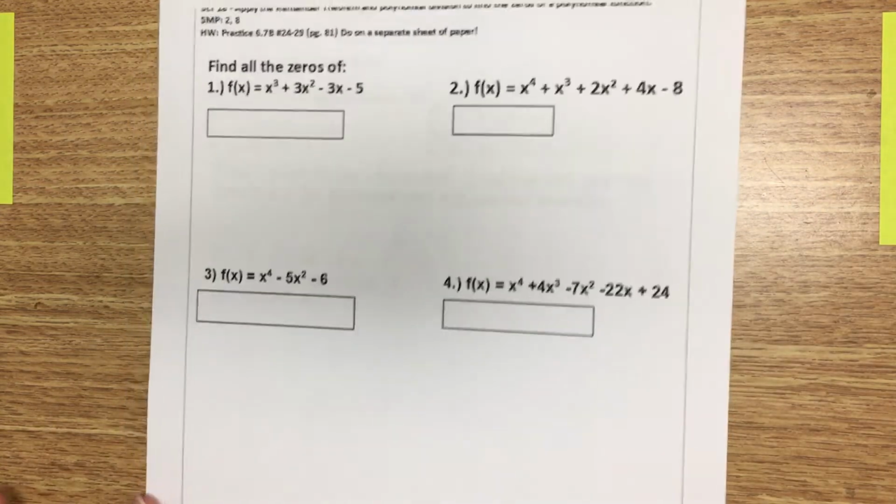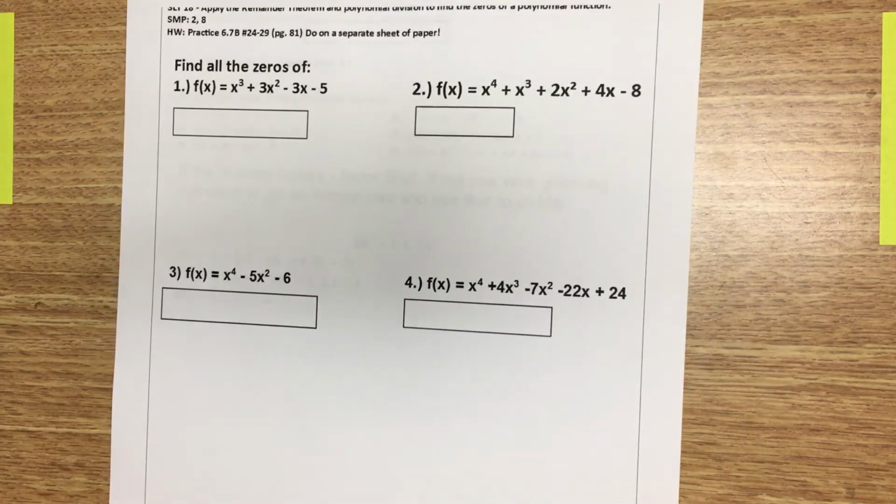All right, so all today's lesson is to practice finding the zeros. I'm going to go through some of them quicker than others. Number 1, go ahead and write it down.